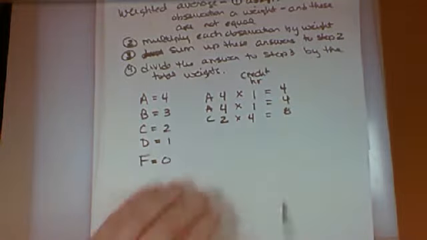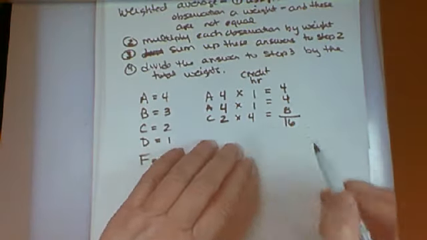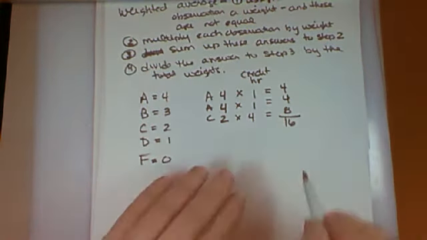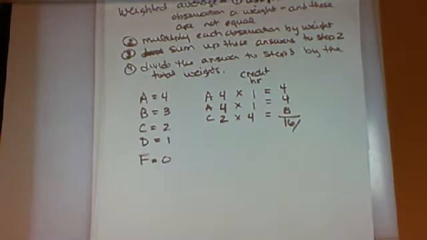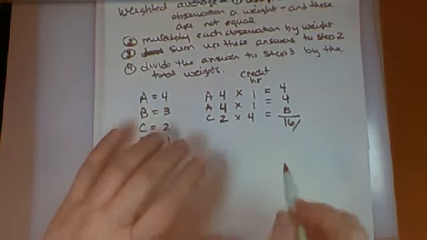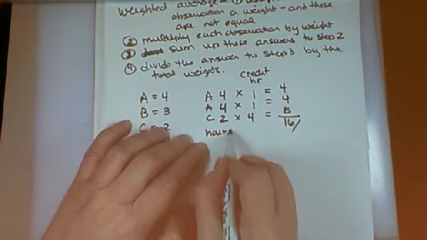So far, so good? Step 3 means to sum those up. So, 4, 4, and 8 is what? 16. And then step 4 says divide, but divide by what? Not 3, but the total weights. And what's the weights? Credit hours. We call it hours attempted. 6. Yep.